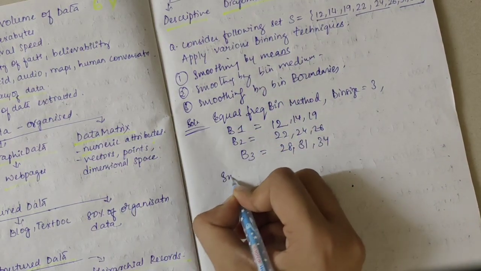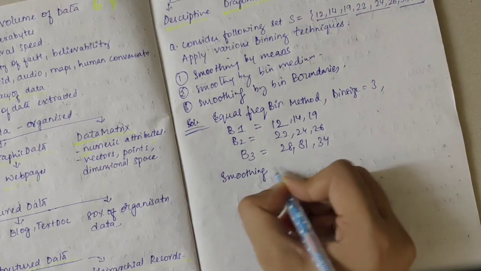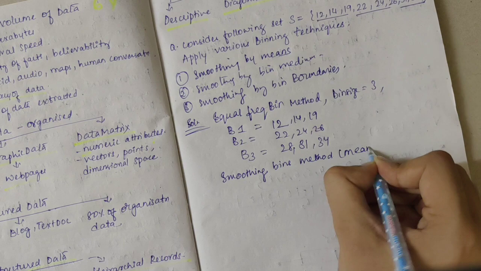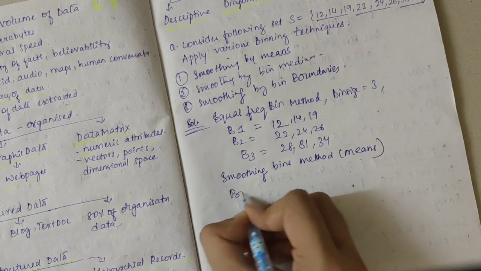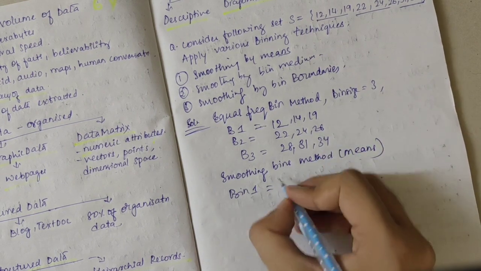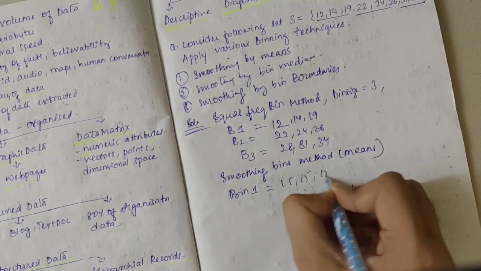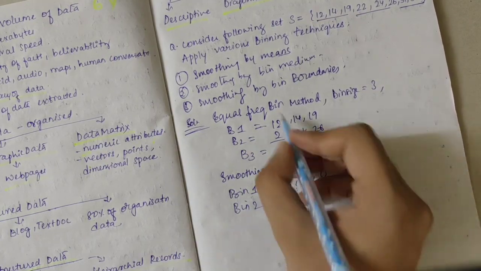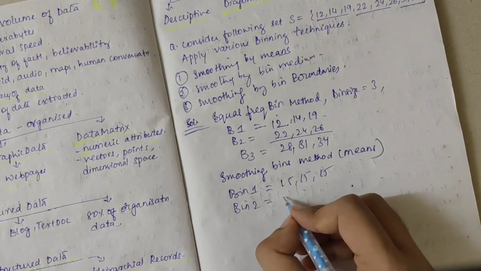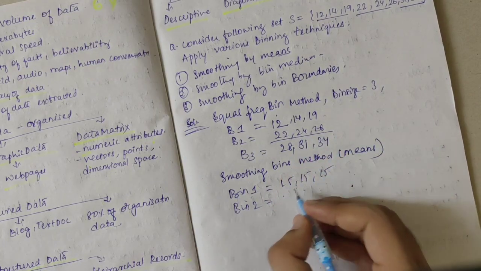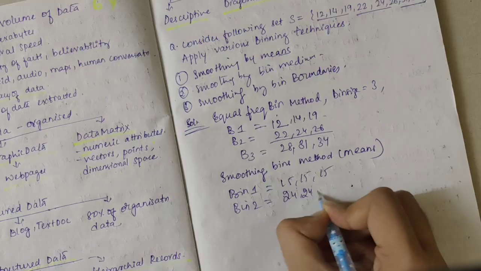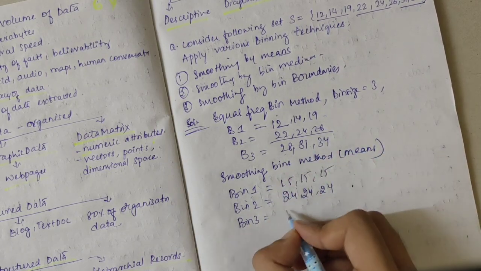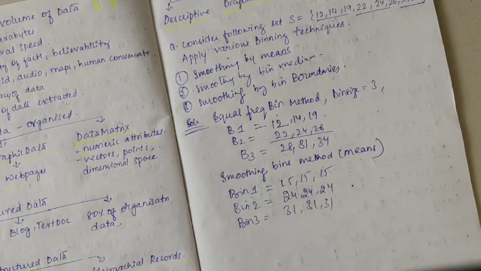By the first method, smoothing by means, I can write bin 1 as 15, 15, 15. Considering the mean here, for 12, 14 and 19 I get 15, so I wrote 15 directly, and for 22, 24 and 26 I get 24. Then for bin 3 I get 28, 31 and 34, so 31, 31 and 31.